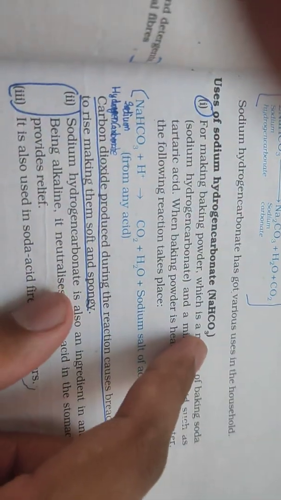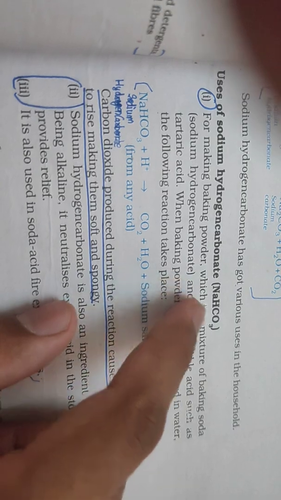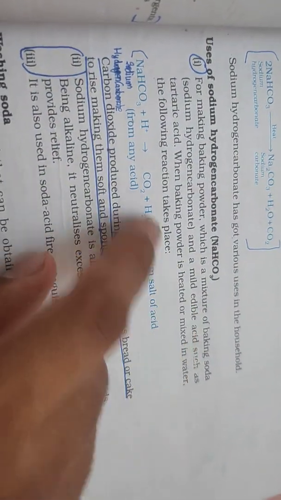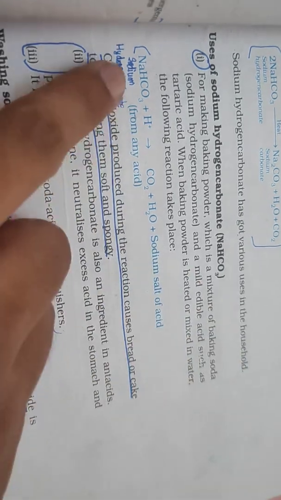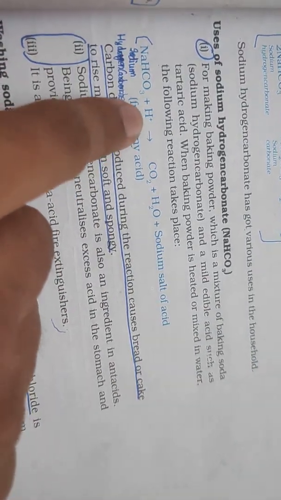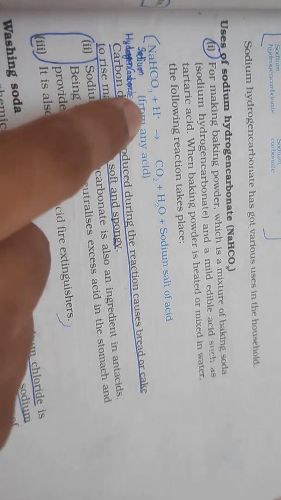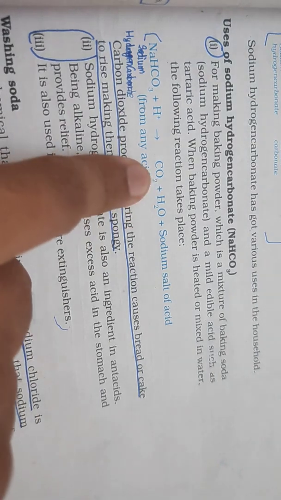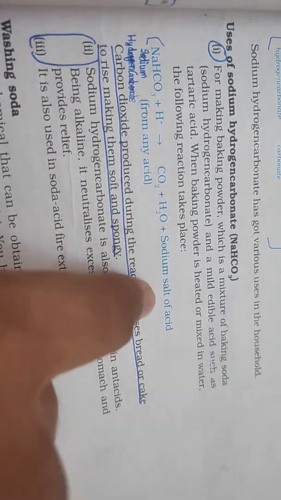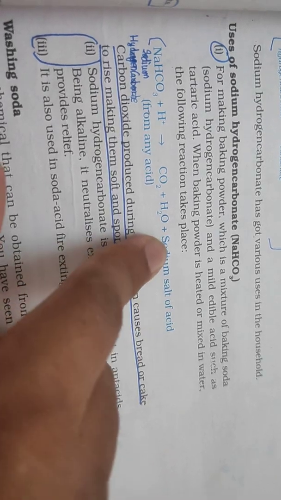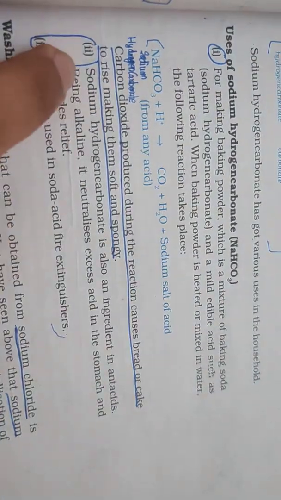Now, use of sodium hydrogen carbonate. You can easily just read it by yourself. What is the use of sodium hydrogen carbonate, or what is the use of baking powder? This is sodium hydrogen carbonate again, plus this is what? Hydrogen ion from any acid. It can be taken from any acid. And what would it give out? It would give carbon dioxide plus water plus sodium salt of an acid.